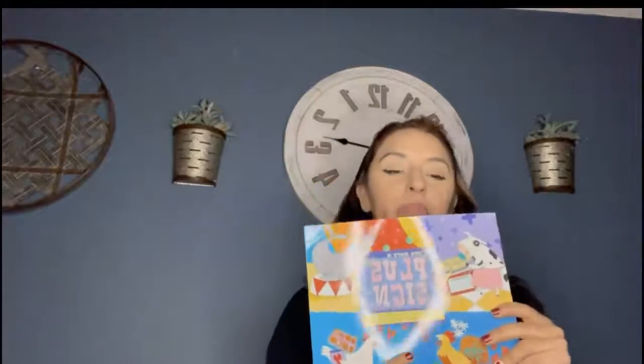So today, like I said, we are going to be reading our story, If You Were a Plus Sign. As we can see in the front, it does have different animals and in the back as well. So students, from looking at the book and from the words that we have reviewed, what do you guys think that today we're going to be learning about? Okay, thank you.